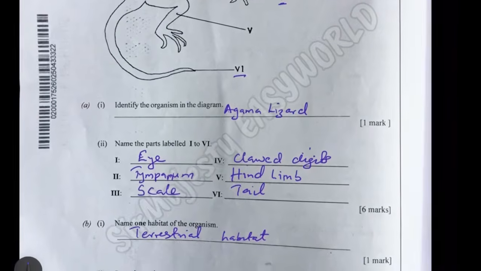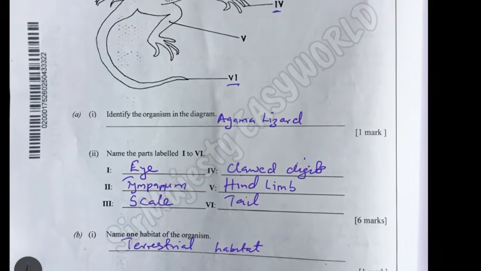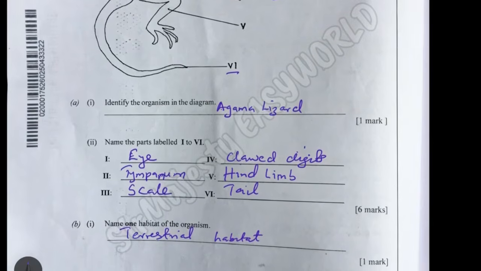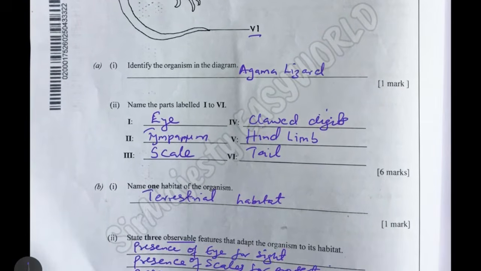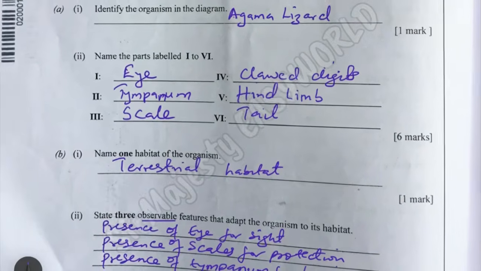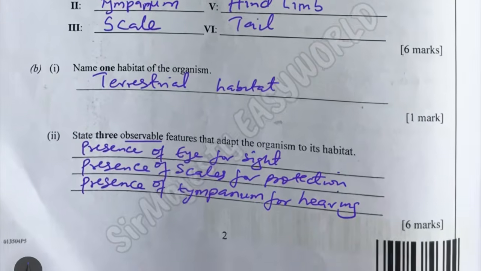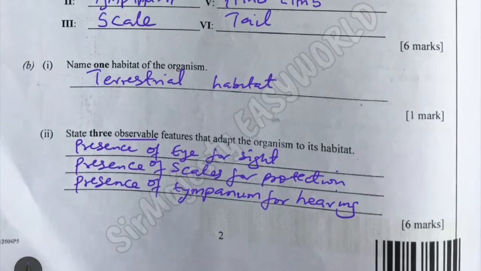There are other features there. You can say presence of the limbs for movement or for leaping or jumping or running. Presence of tail for balancing and also for camouflaging sometimes, or to escape a potential predator. Okay, but they told us to mention 3. So these ones are enough. So we go to the next page.